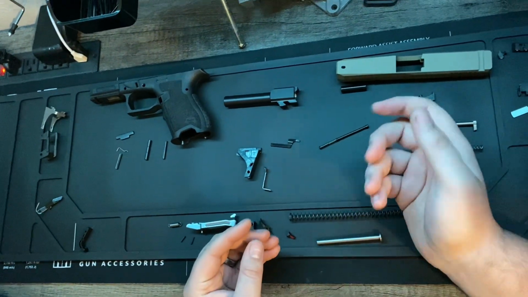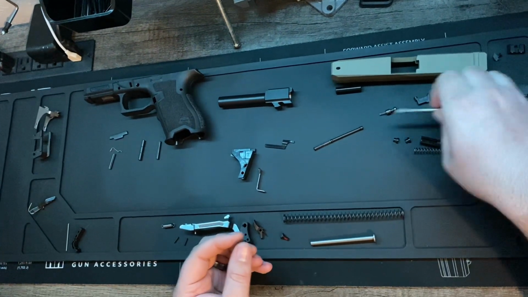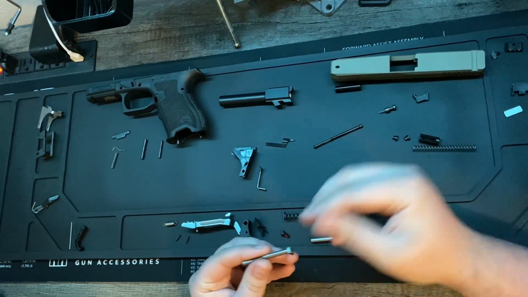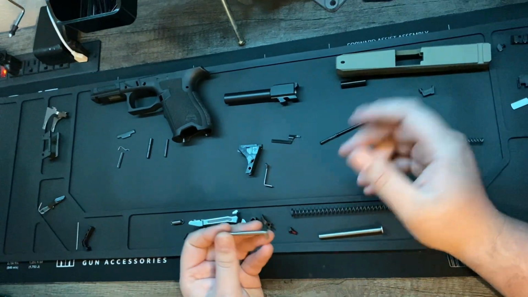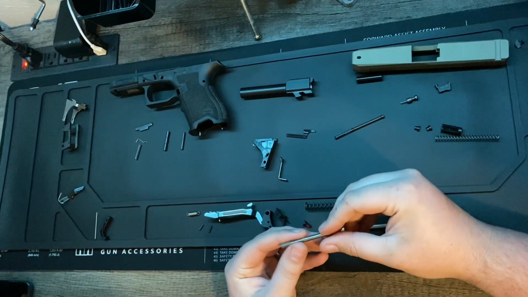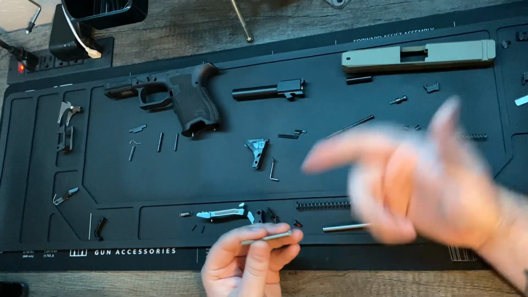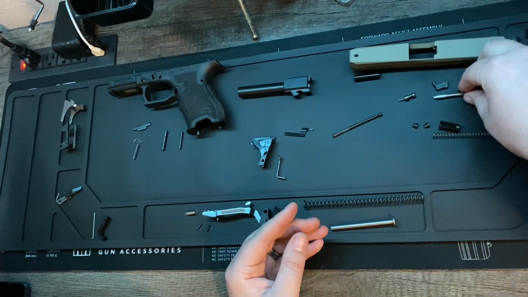The next item I'm going to be talking about is the striker. In the striker fire system, like a Glock or the PSA Dagger, the striker is partially tensioned by slide movement and fully tensioned during the trigger press. When released, it travels forward and impacts the primer during the firing stage of the cycle of operations.